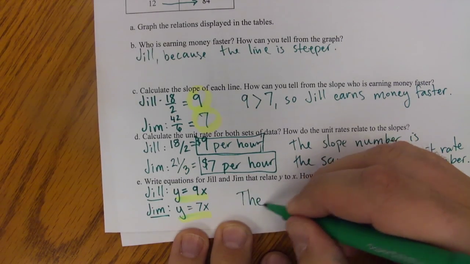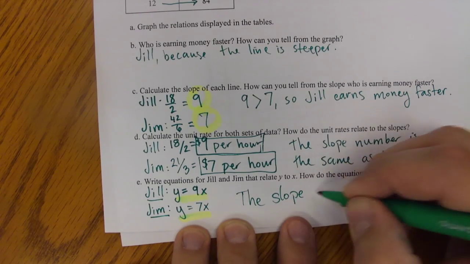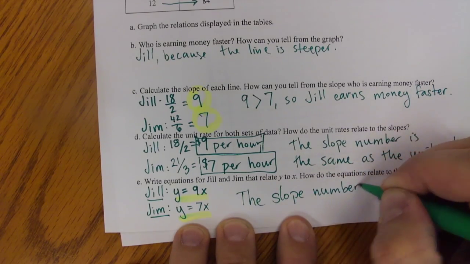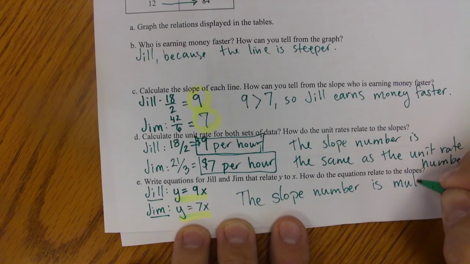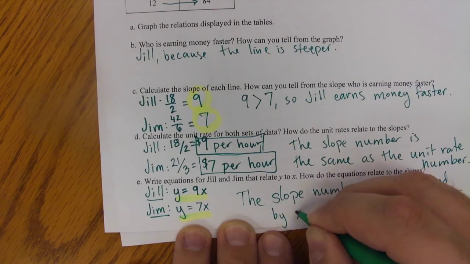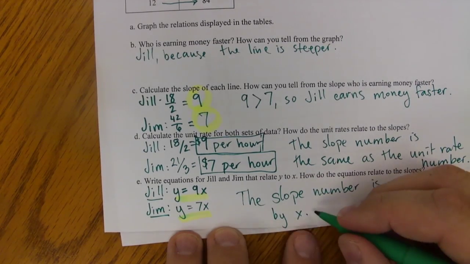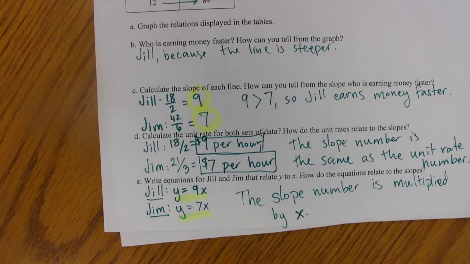Yeah, the slope number is in the equation. The slope number is multiplied by x, right? The slope number is multiplied by x to get y, yeah, the slope number ends up being multiplied by x here.